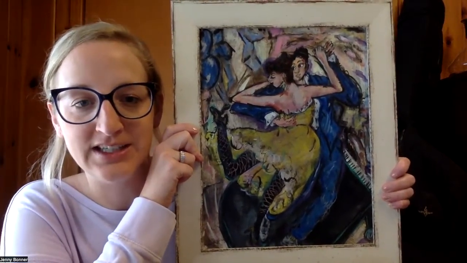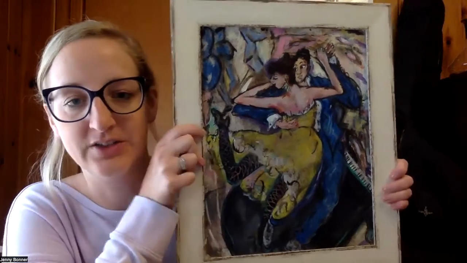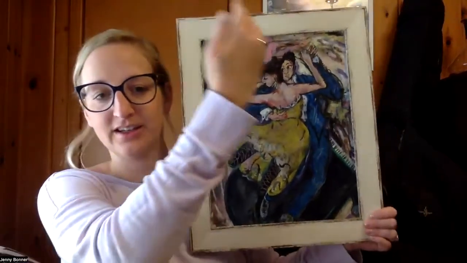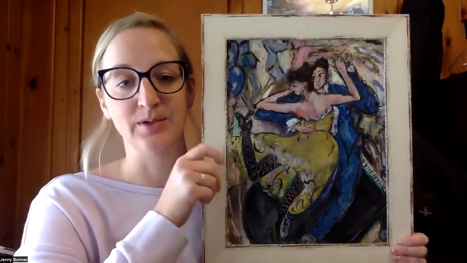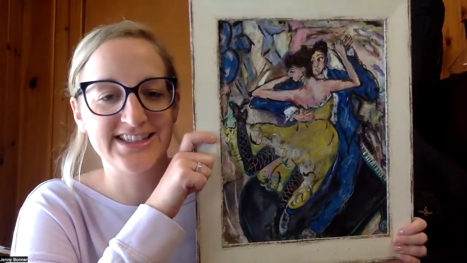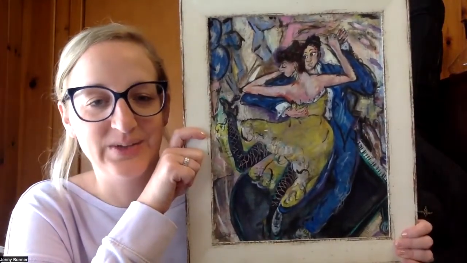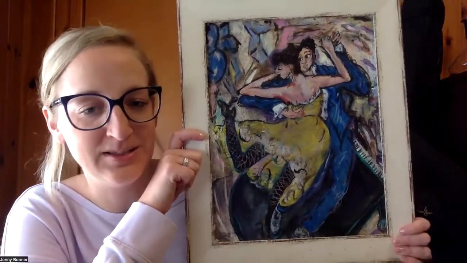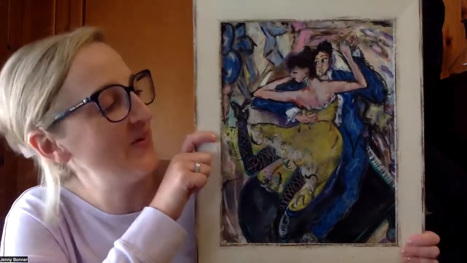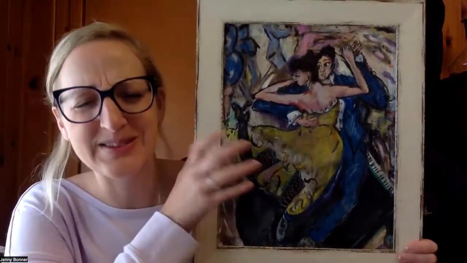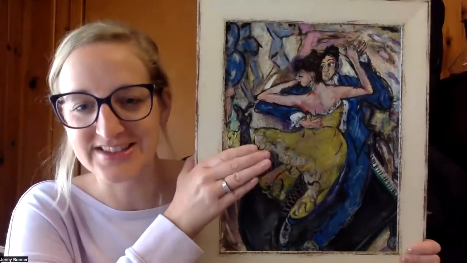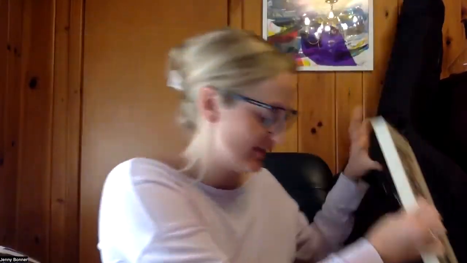It could be the blur of time when you are dancing the night away and swept up in music and love and all those things. But the subject matter is the two figures dancing, if that makes sense.